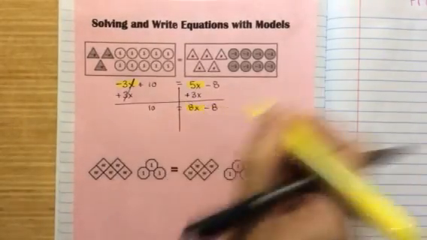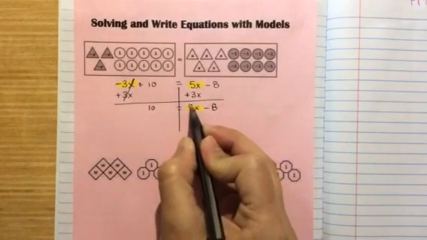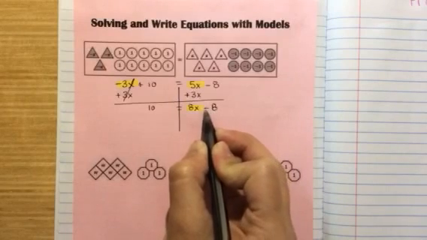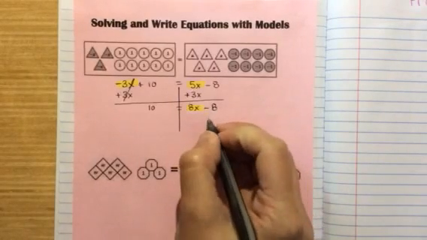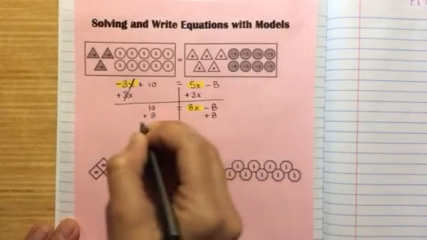We still go ahead and highlight our variable term. That way I know I'm not getting rid of this 8. I'm getting rid of this other 8 next to it. I'm subtracting 8. So the opposite of that is to add 8 on both sides.